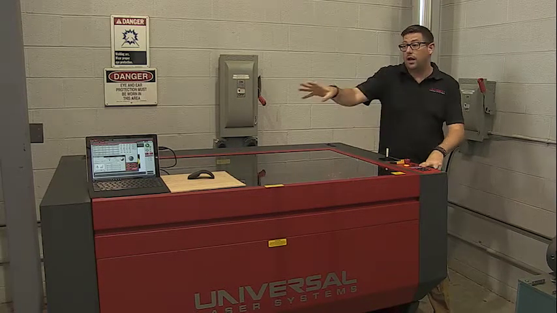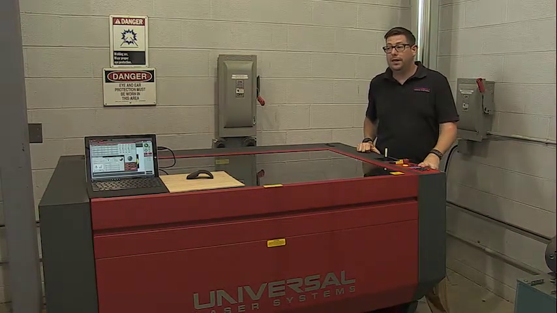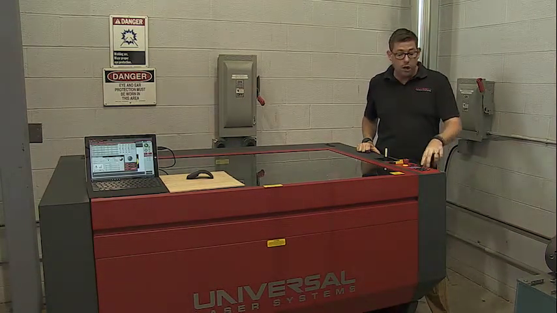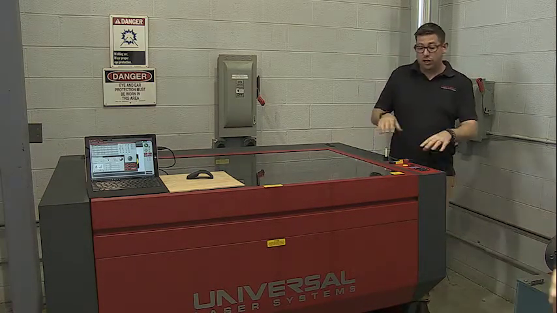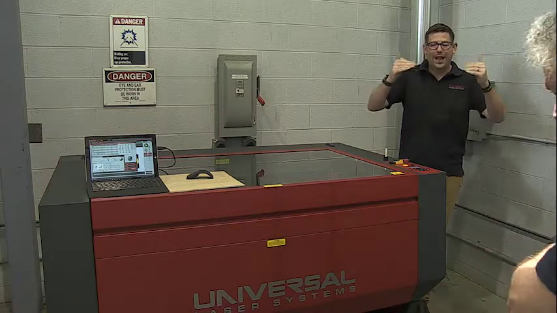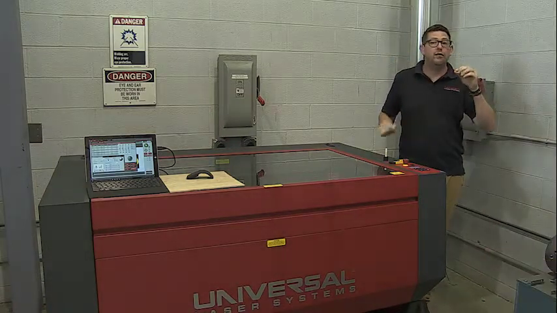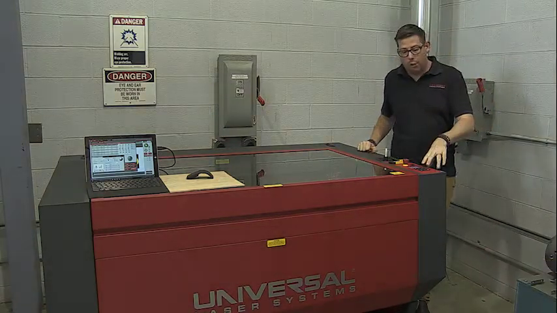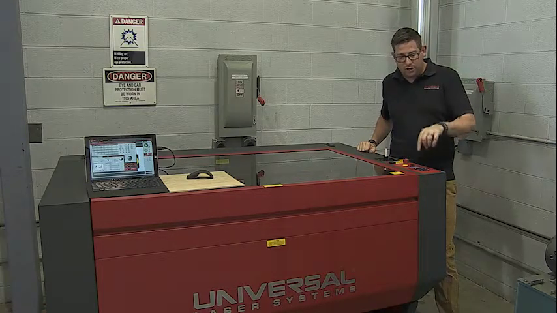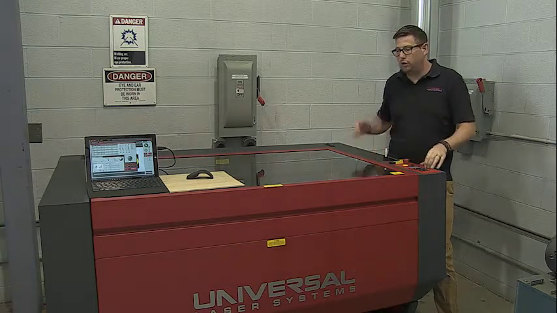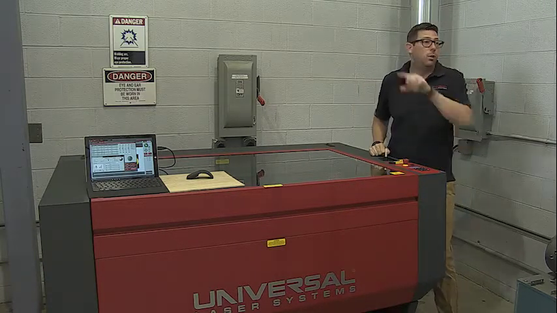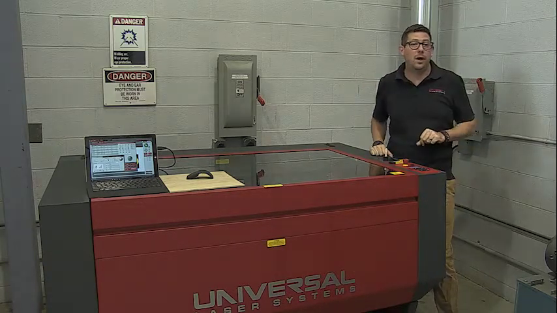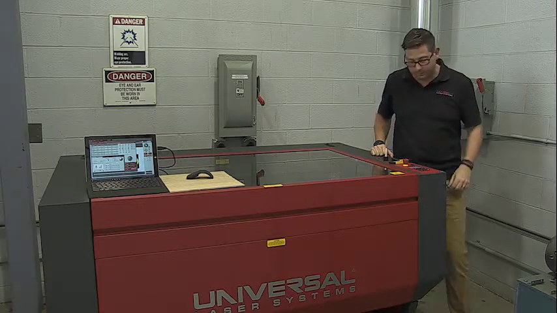They do reflect onto not the database, but the manual control. So if you change the settings here and run your job, say you're rastering a piece of wood and trying to find that perfect depth, what you can do is pause it, adjust it, resume, pause it, adjust it, resume, until you find that perfect depth. Then you can come back over, and you'll find that setting is in your manual control on UCP.